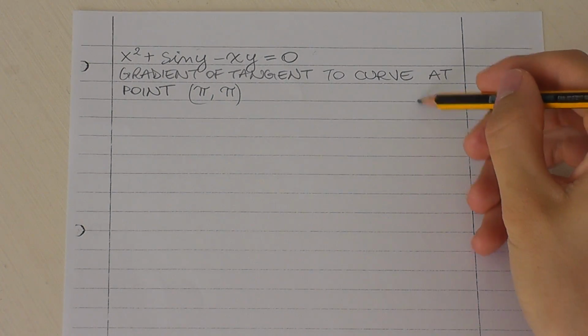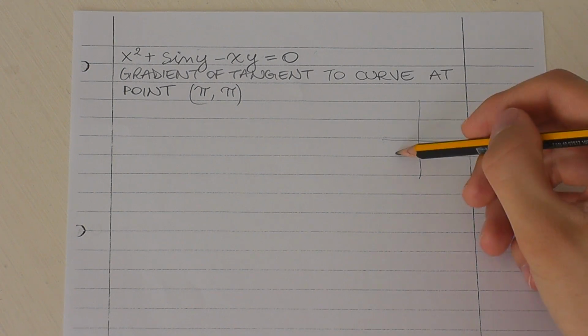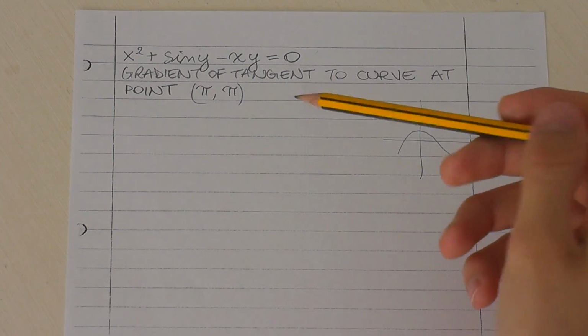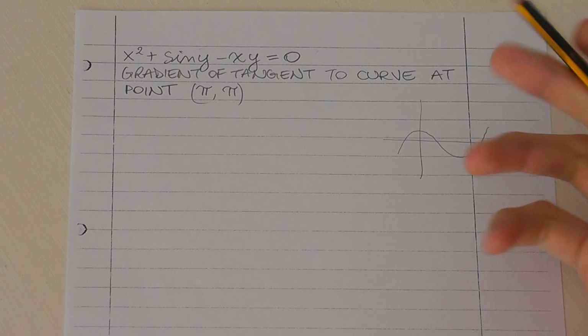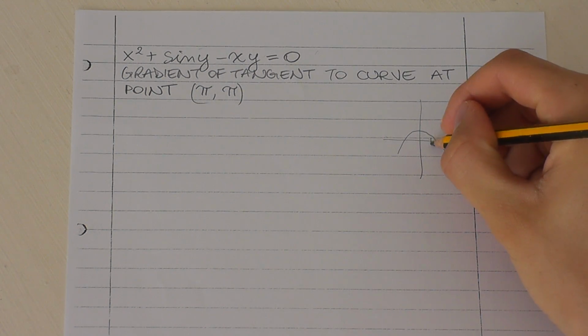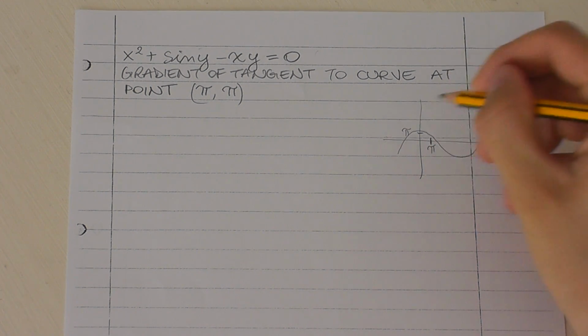So what I'm going to do is just draw a simplified drawing of just some trigonometric function that will help us figure out what we need: a gradient of the tangent to this curve. So let's imagine that point pi is going to be somewhere here, so that this is pi. This is very tiny, but okay, pi.